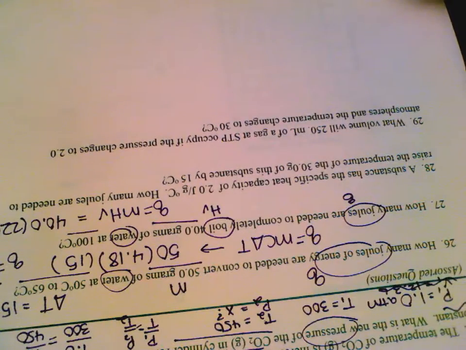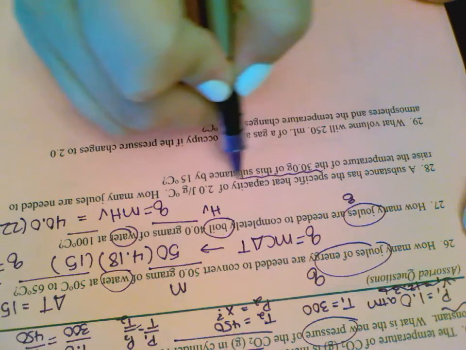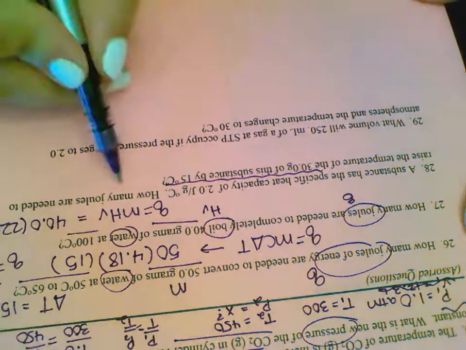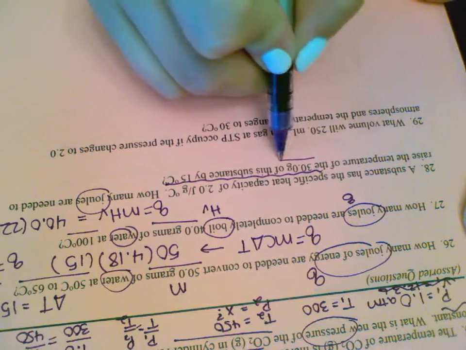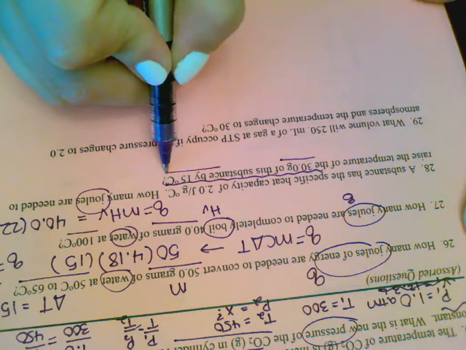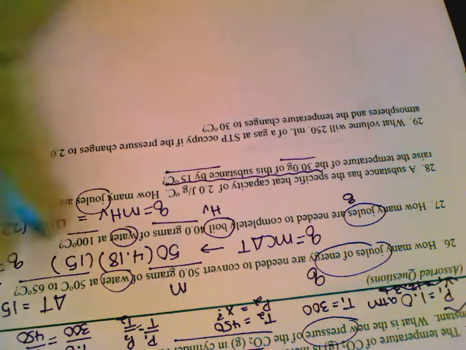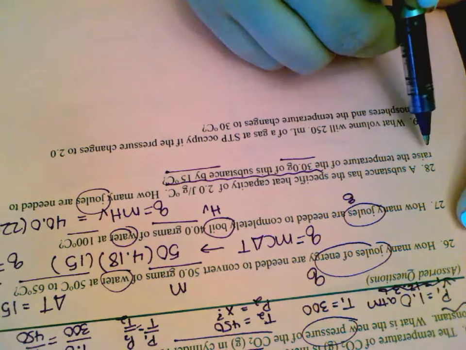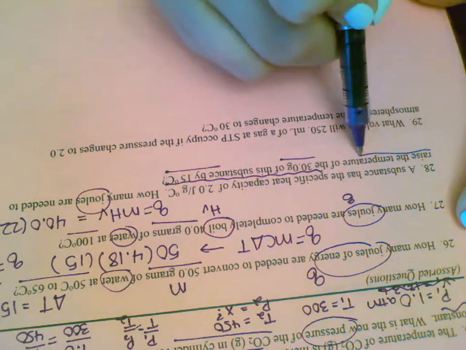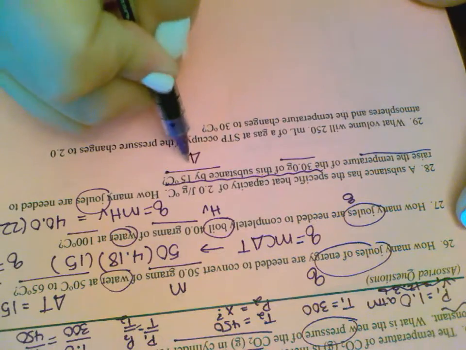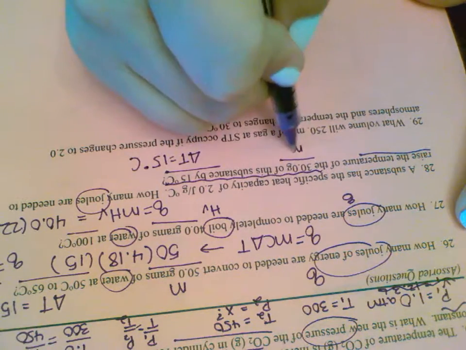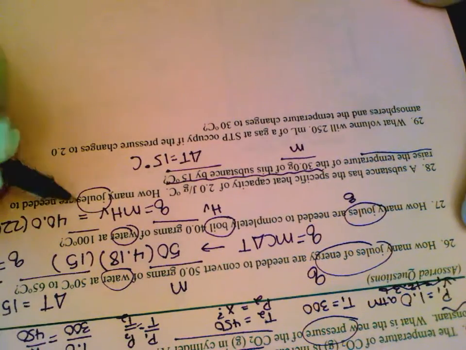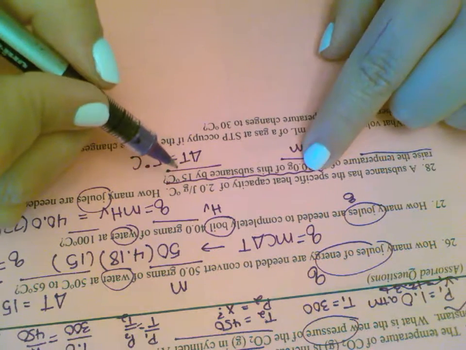28. A substance has a specific heat capacity of 2.0. How many joules are needed to raise the temperature of 30 grams of the substance by 15? So they didn't tell me my initial and final temperatures, but it's raising the temperature by 15. So this means the change in temperature is 15 degrees Celsius. That's your mass. And they're giving me a specific heat.